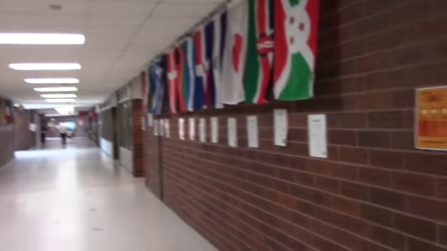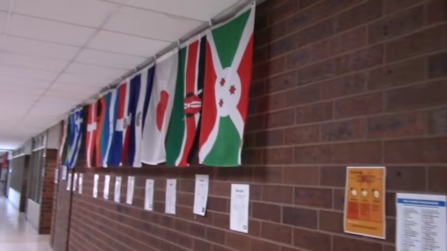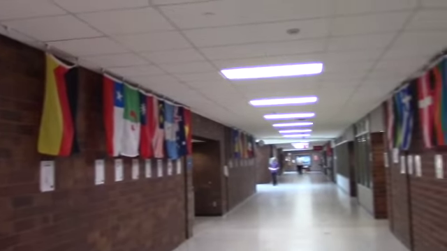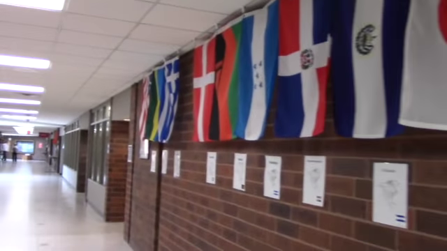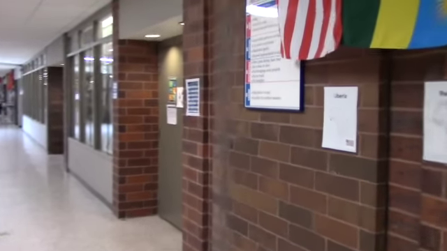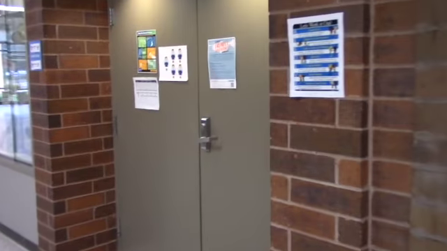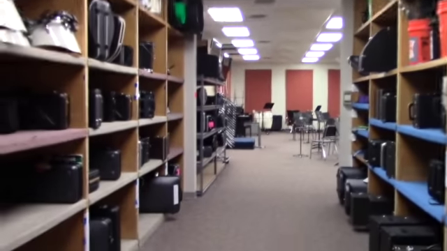Okay, so we just left the lunchroom. Here is our music hallway where we saw chorus and music. We see lots of flags in our hallways. These are to represent all the students we have from different countries in our building currently. And then you have your band room, which is here. So if you have band, you will have band on either an A day or B day. Now we are entering the band room.